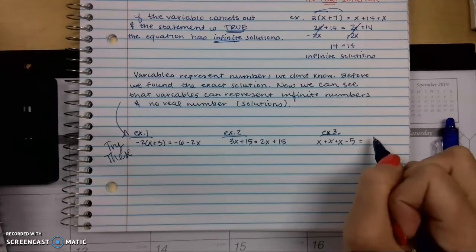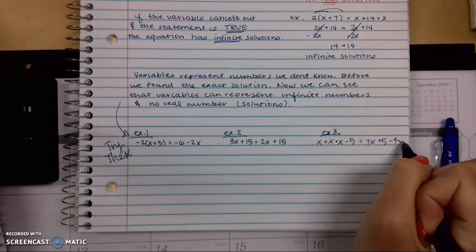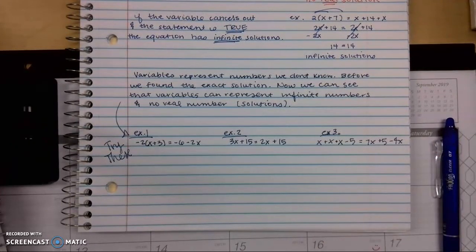Okay, minus 5 is equal to 7x plus 5 minus 4x. So you can pause now. Welcome back. Time to start solving.